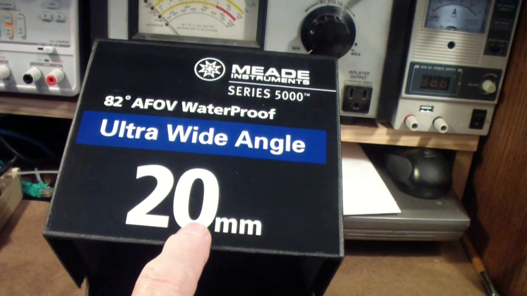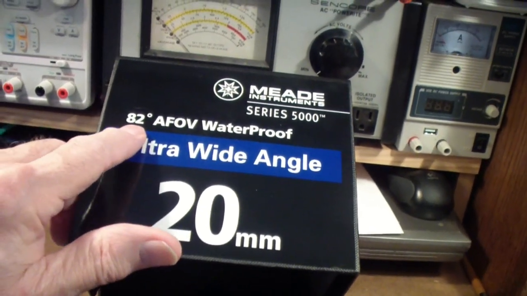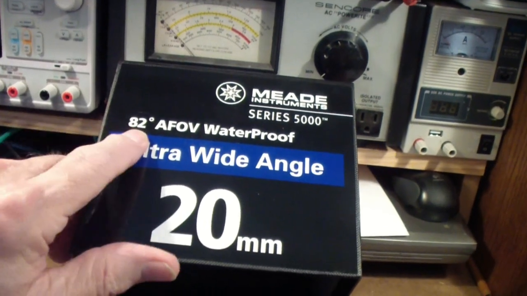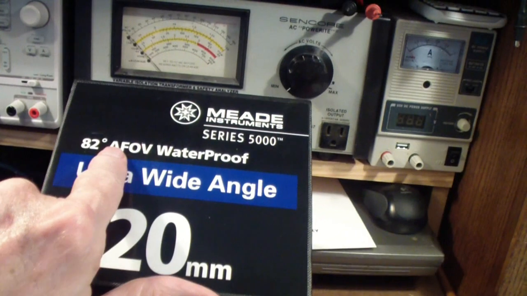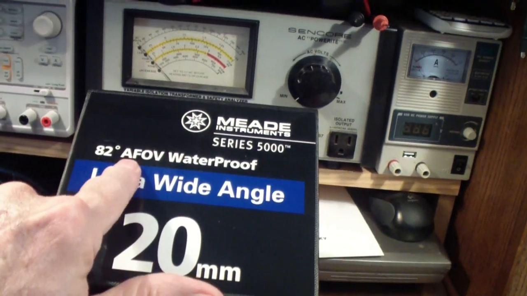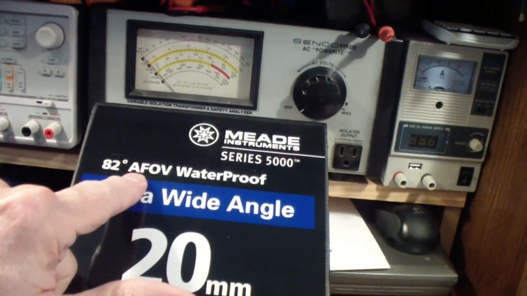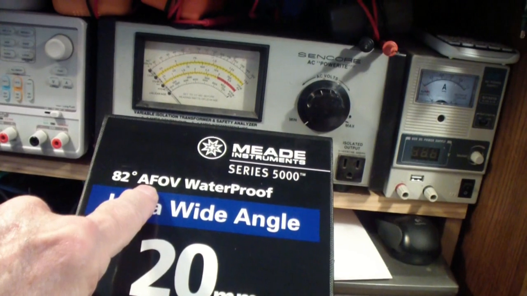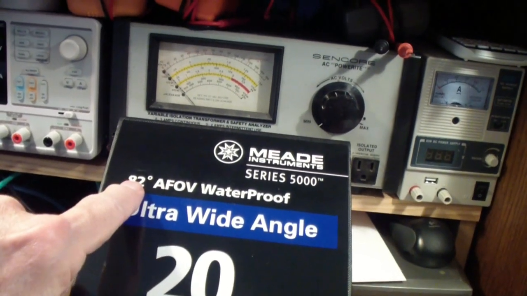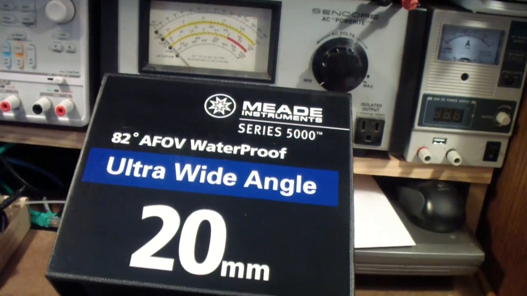But once you know the power or the magnification, then you divide that number into this 82 degrees to determine the actual field of view. Unfortunately, they don't say that the A here stands for apparent. Once you put this on a telescope, you only get a field of view that is as wide as this divided by the magnification of the telescope.